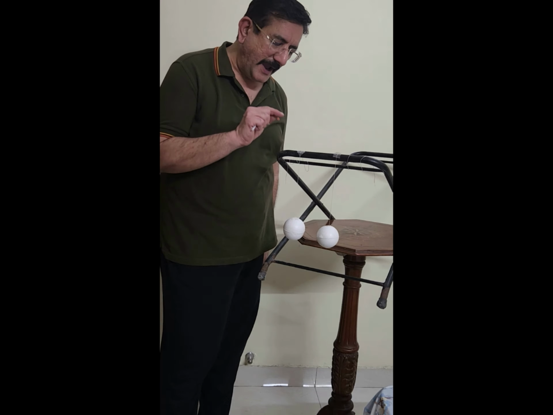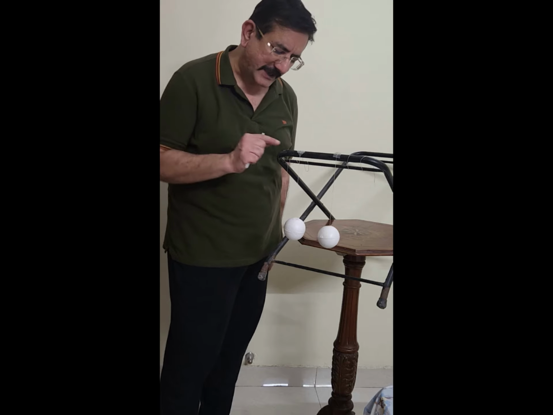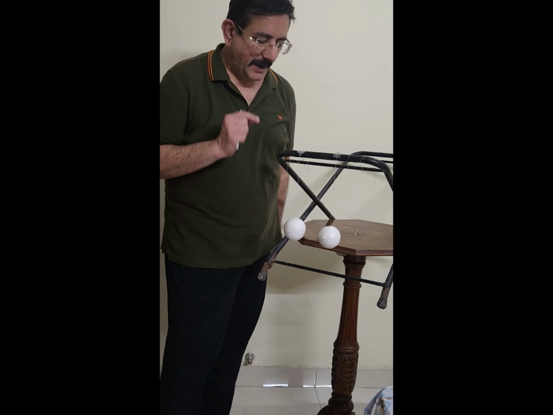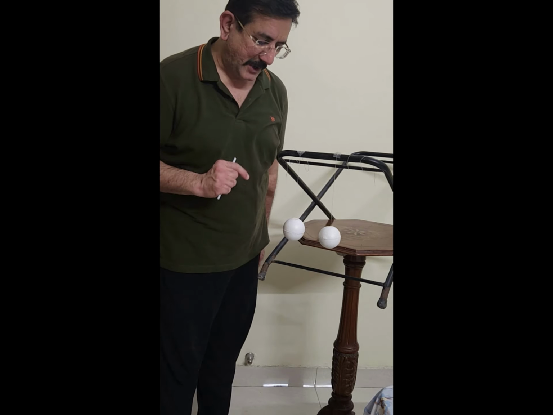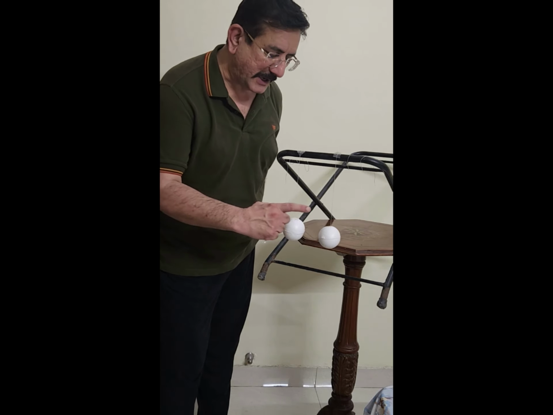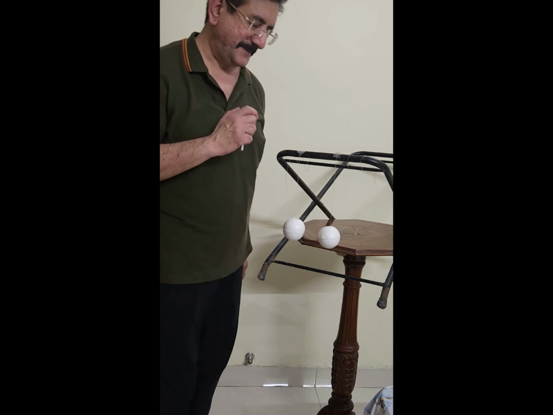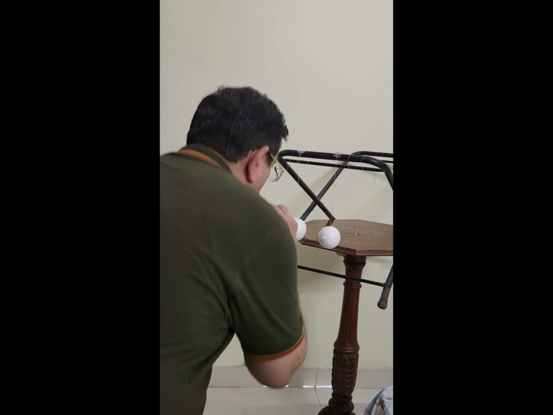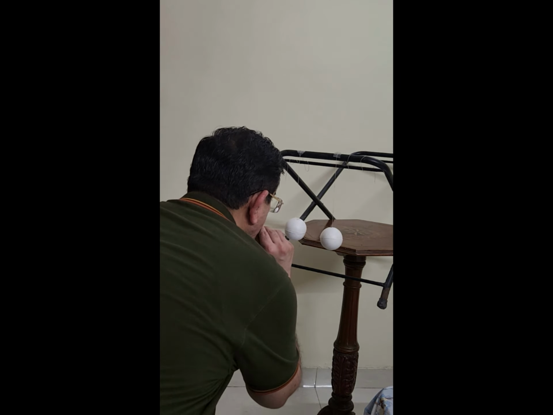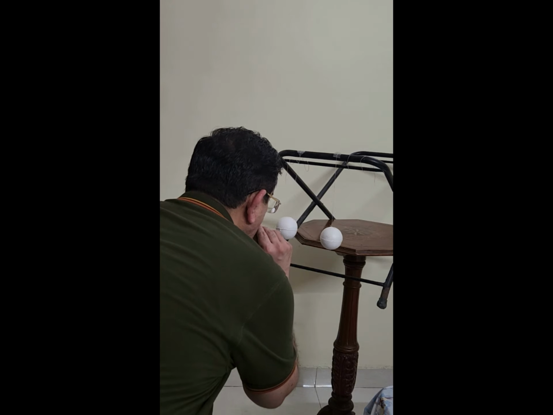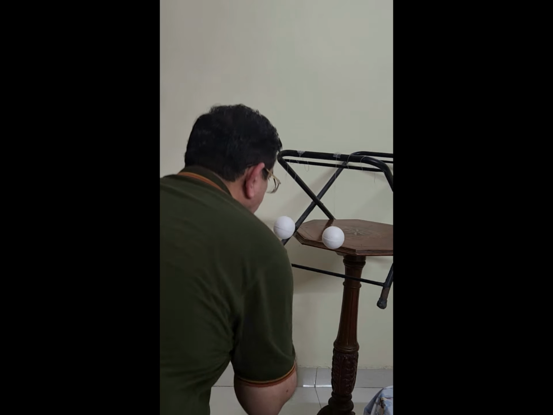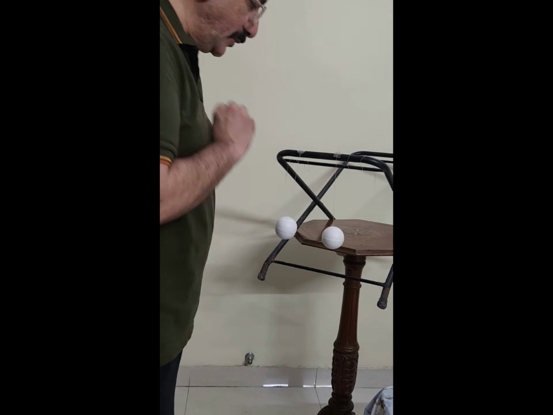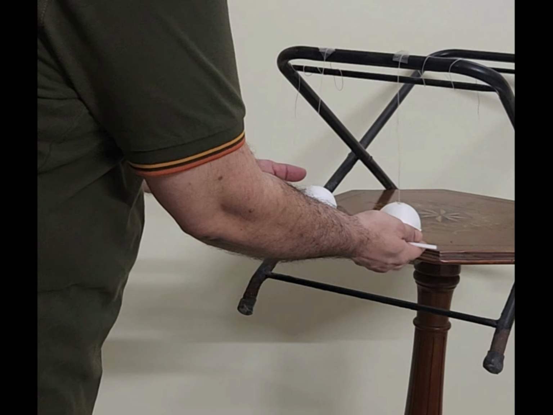In this setup, I have two thermocol balls hanging freely through a thread. If I blow air in between the balls, what do you expect? Will they move apart or will they come close? Let's see. You see, it is coming closer. Let's watch once again.